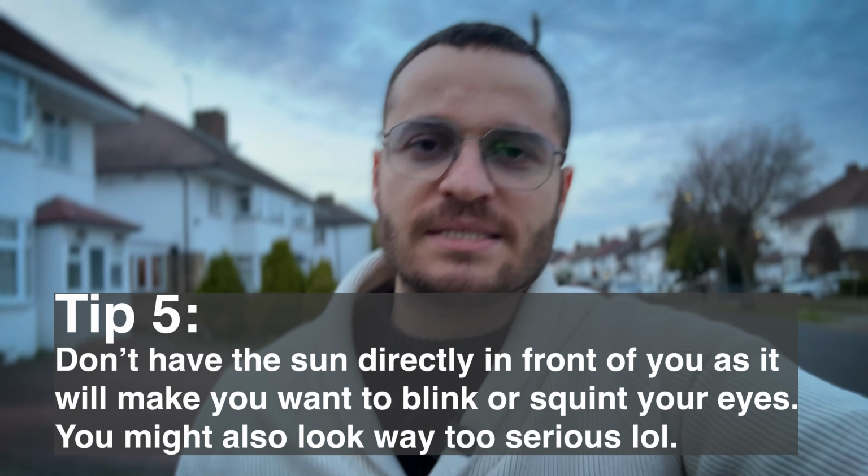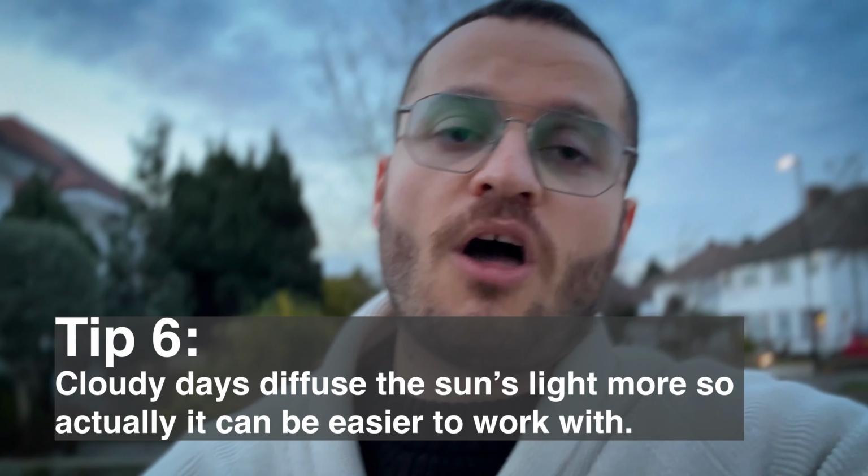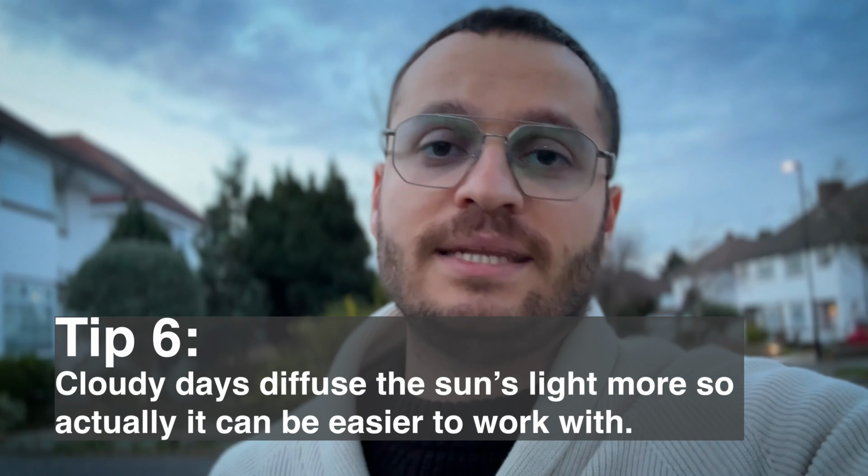The only tip I would give there is, if it's sunny, make sure the sun is not in your face, because you'll probably end up squinting or looking a bit more serious and silly, and you don't want that. But if it's like now, when I'm shooting late afternoon, the sun is a bit more diffused, it's a bit nicer. And on a cloudy day, even though you might not have the nicest sky, you're going to have more diffused light, guys. So on a cloudy day, it might be more ideal to shoot because the sun is not as harsh.